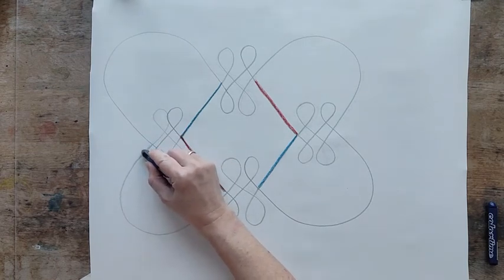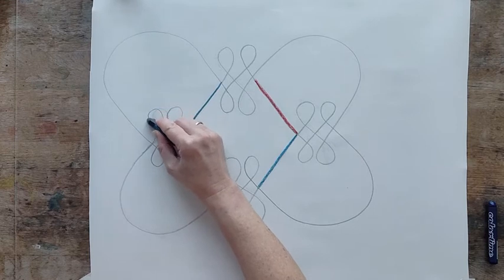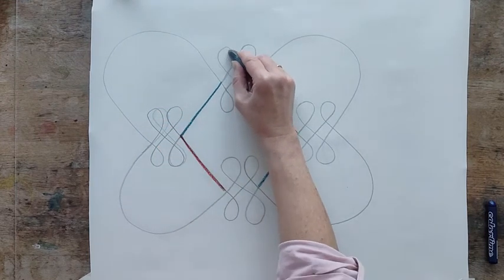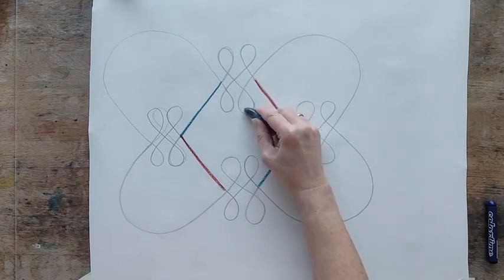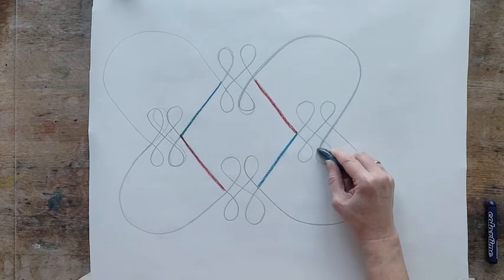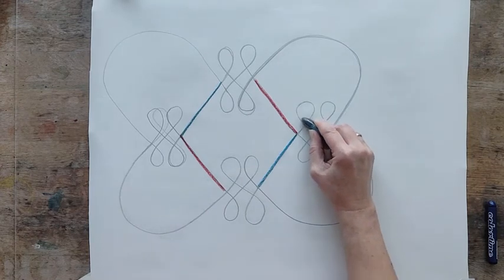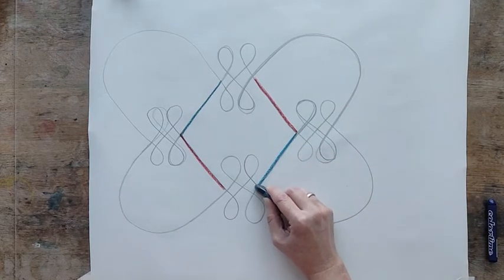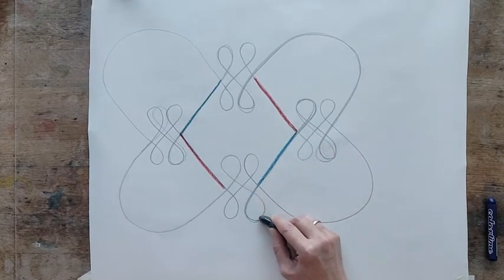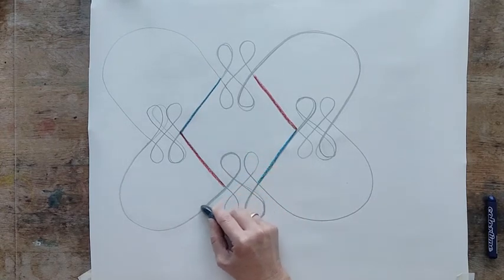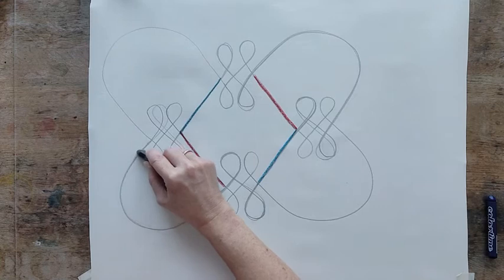So, you go over your form, adjust it, and then always make sure that you're doing it in a fluid motion. And then here, I'm going into the blue line and then crossing over, making a loop, crossing over, following round.